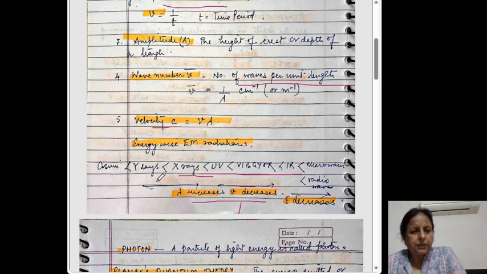And these rays are written here in the increasing order of lambda. So when lambda increases, nu decreases because nu and lambda are inversely proportional to each other, and when nu decreases, energy decreases. So keep this in mind: if lambda is more, then energy will be less, or frequency will be less. Clear?